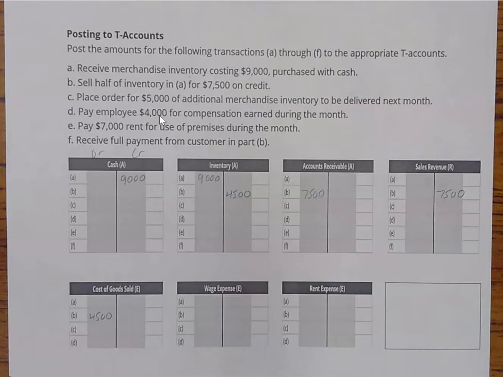But that's not what we're doing here. We don't have any liability accounts down here. We have some asset accounts, one revenue account, and some expense accounts, but no liability accounts. So we're just going to play pretend that as the employee earned the money, they were paid immediately.